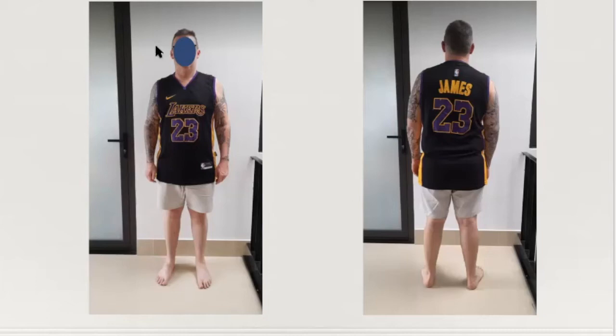And what I want to point out here is, so he has the degeneration here in the cervical spine that's been confirmed with x-rays and scans. And then the other thing I want to show you here is, look how uneven his shoulders are. This shoulder is way higher. He's like falling over to this side.